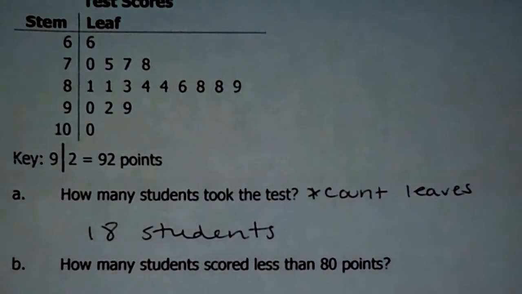That's a small little class of people, huh? We probably have 34 in ours, I'm guessing.